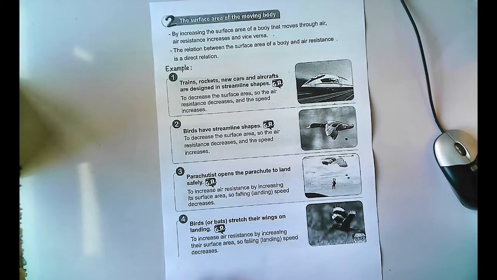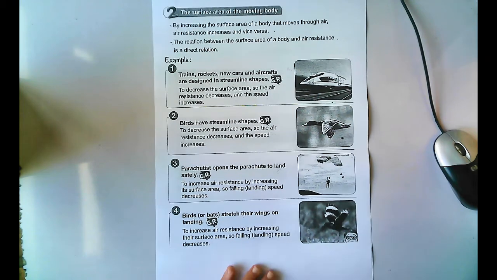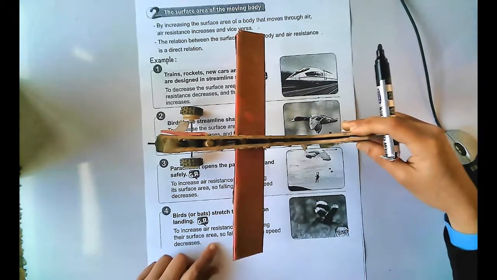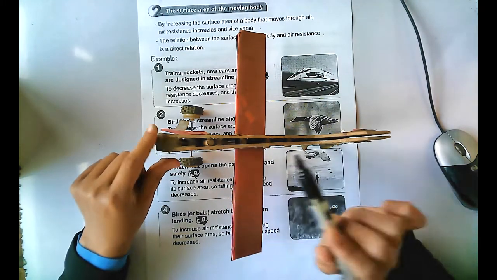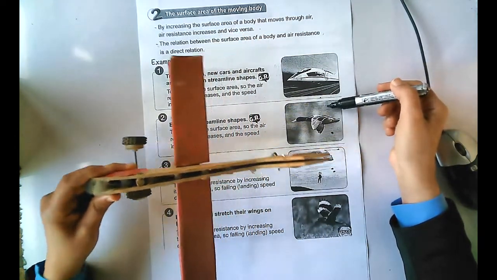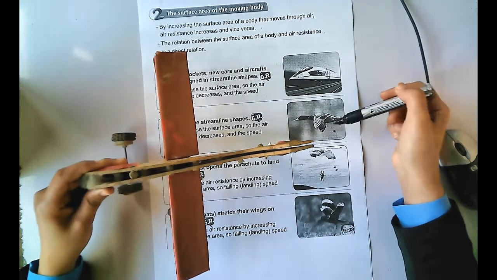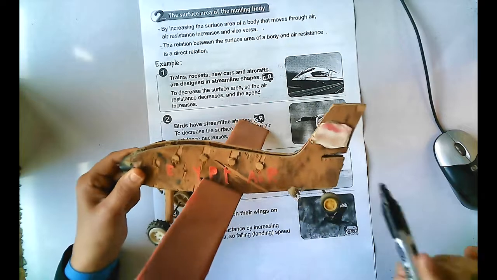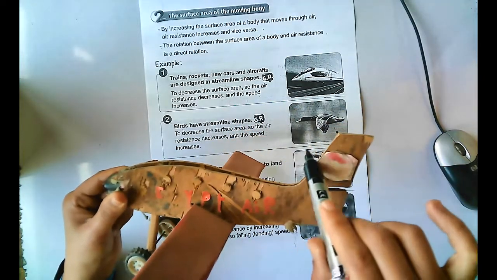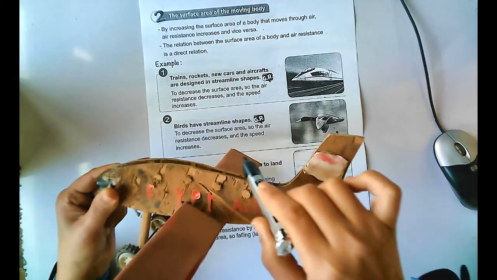What about the surface area? Why are all these bodies, like train, bird, parachute, made in the streamline shape? What's the meaning of streamline shape? Taking this shape. This is called streamline shape.